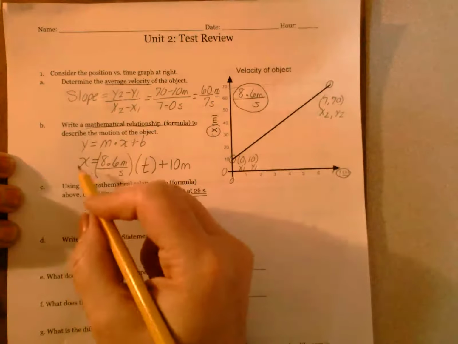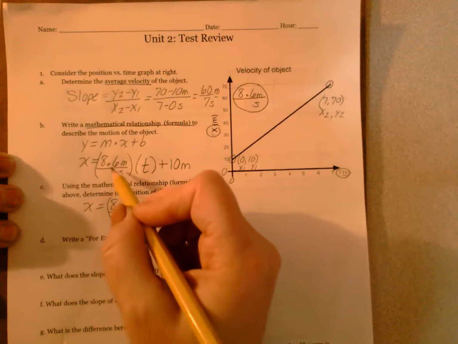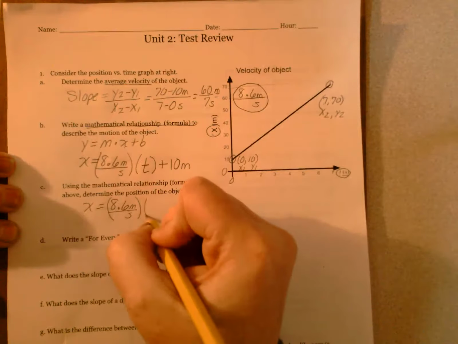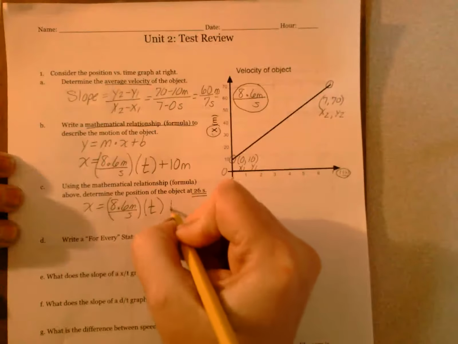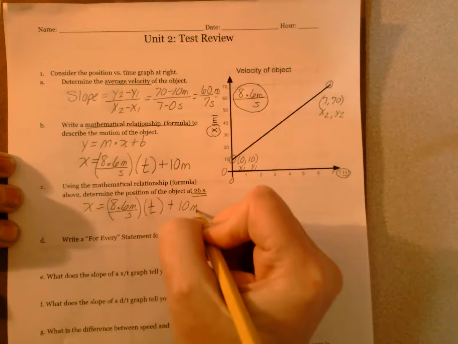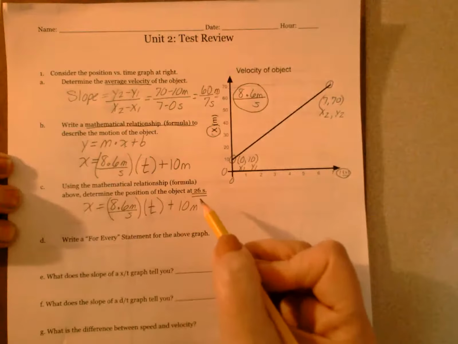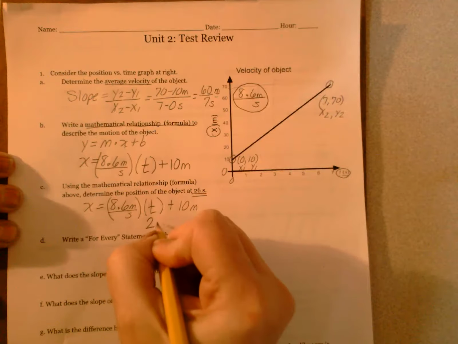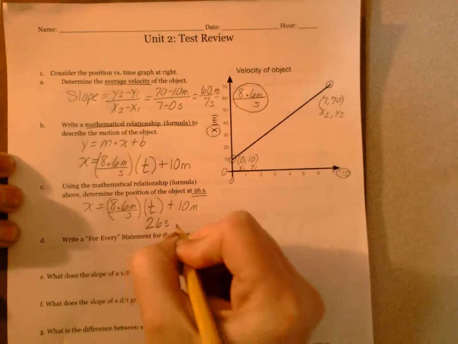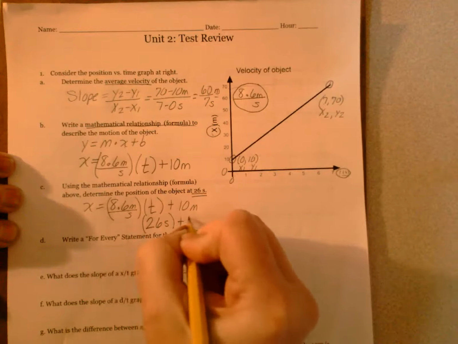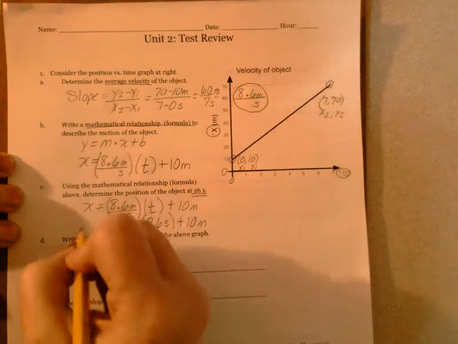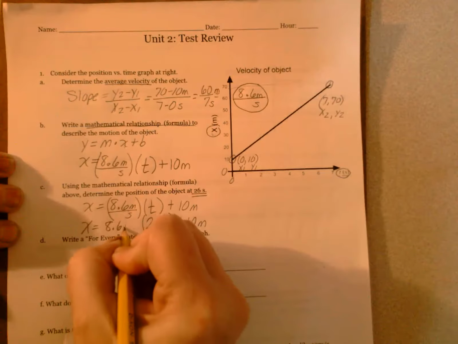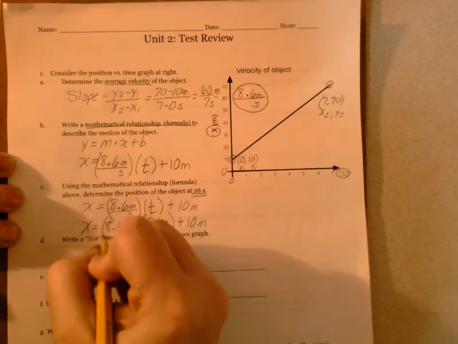Okay, so we have position equals your slope times your time plus 10 meters. Now they gave us a new time in the problem. So what you're going to do is plug that into where the t is, plus 10 meters.